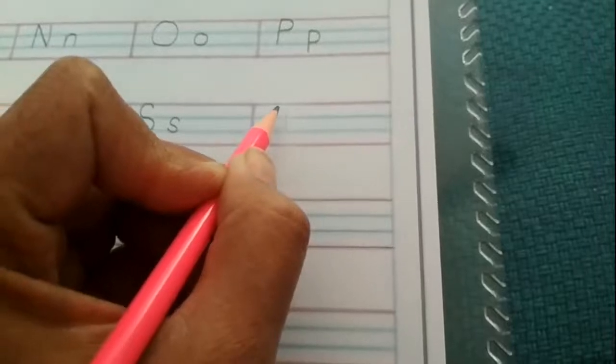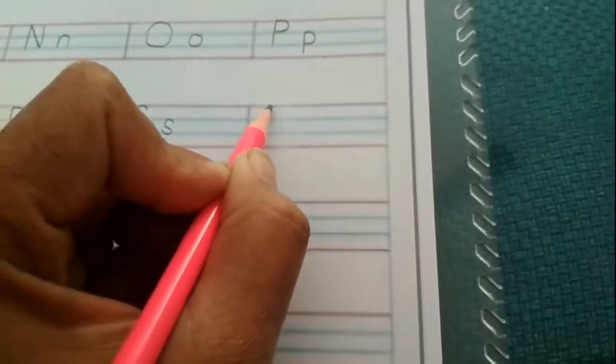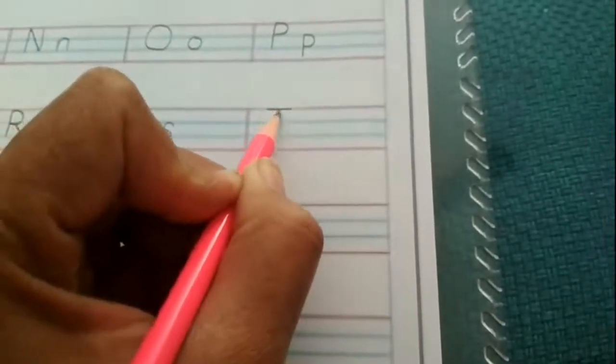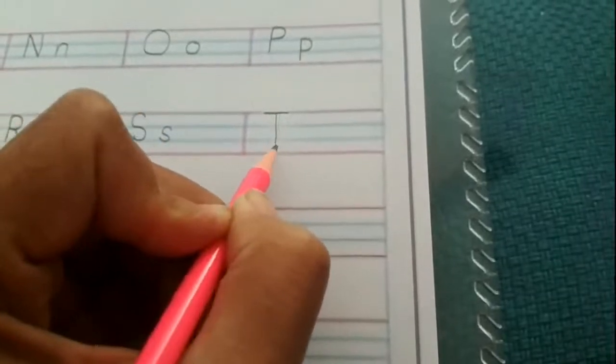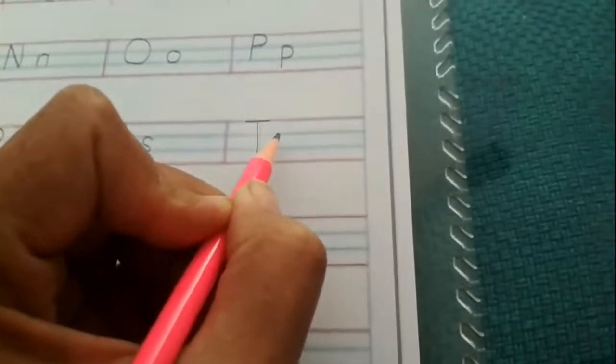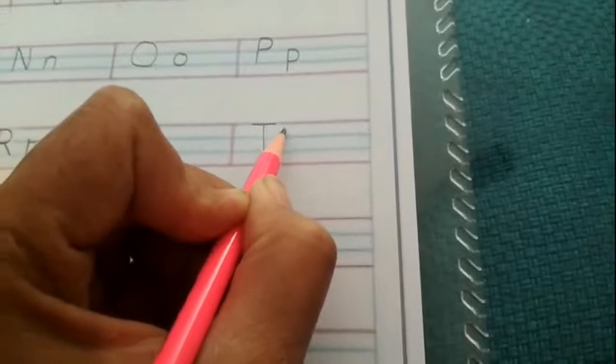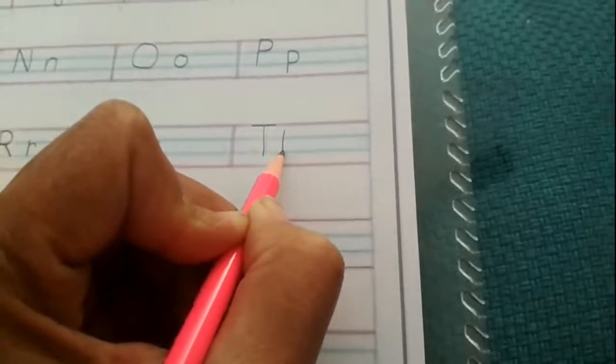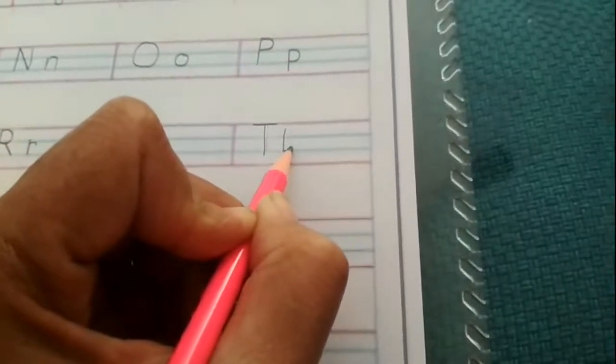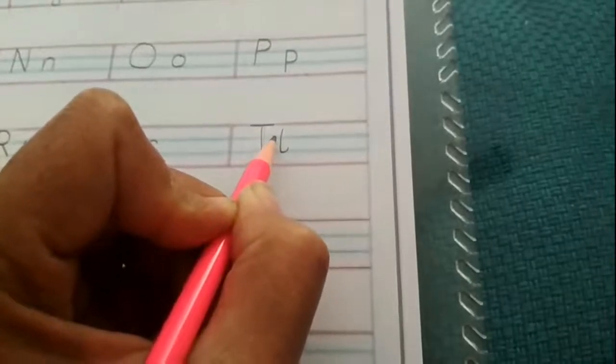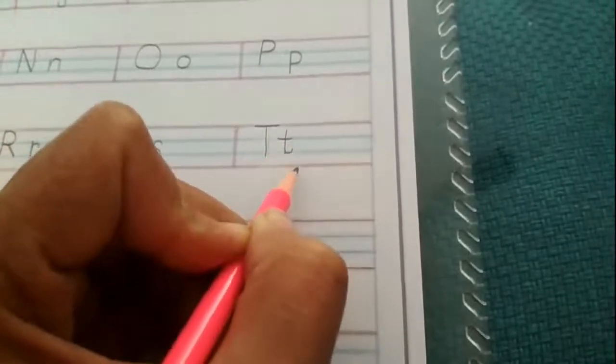Now alphabet T. For capital T, make a slipping line, then make a standing line. For small t, make a standing line, touch the second blue line and go up a little bit. For the first blue line, make a slipping line.